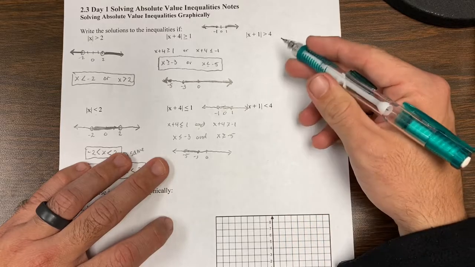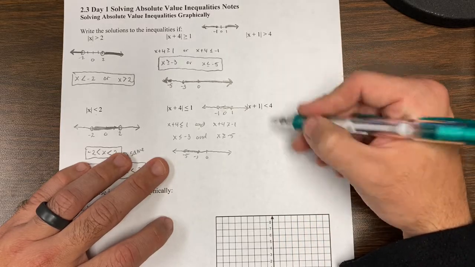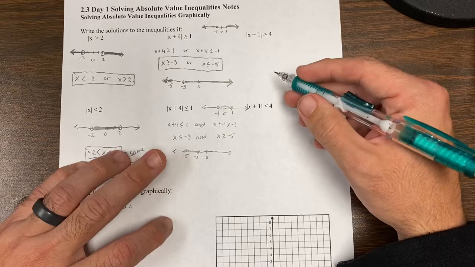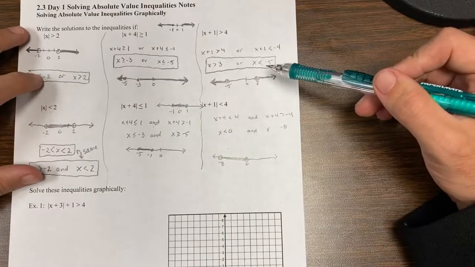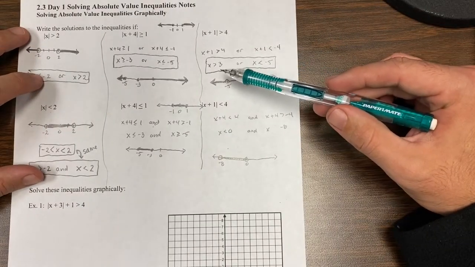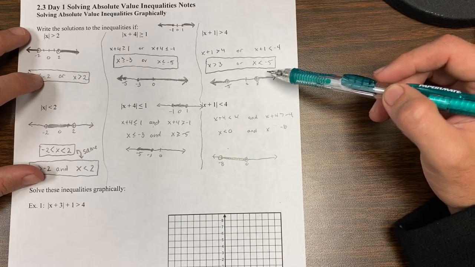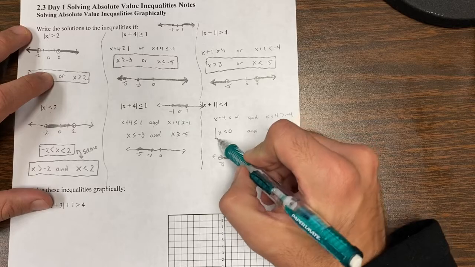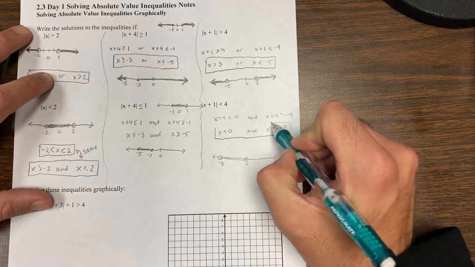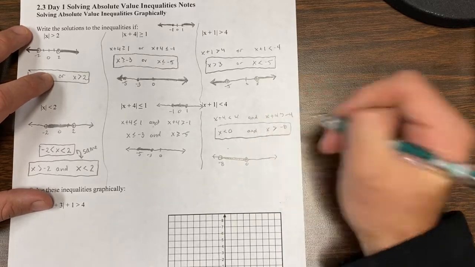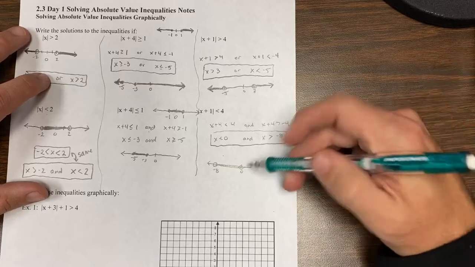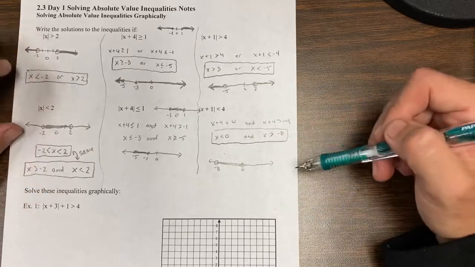All right, you try these on your own, and in a second I'll put up the answers to see if you're right. All right, so the solutions you should have got are x is greater than 3 or x is less than negative 5. And for the next one, you should have got x is less than 0 and x is greater than negative 8. And here's what the graphs look like to represent those solutions.